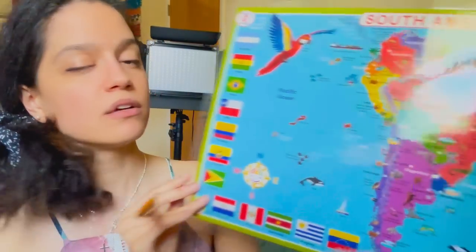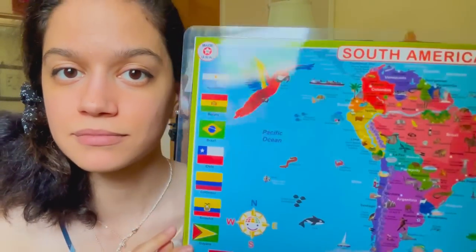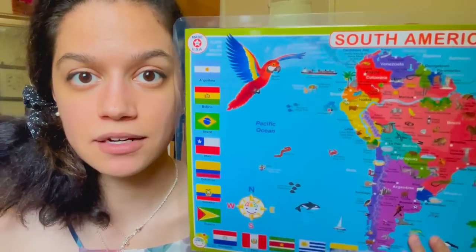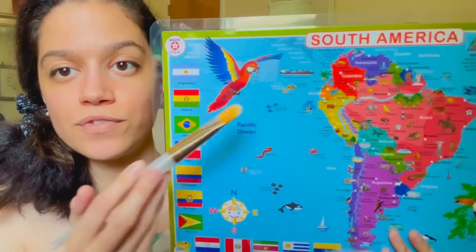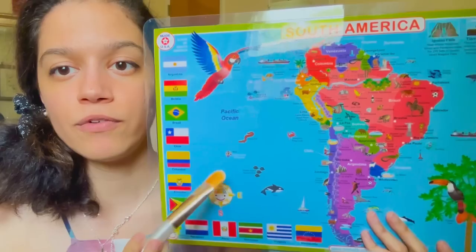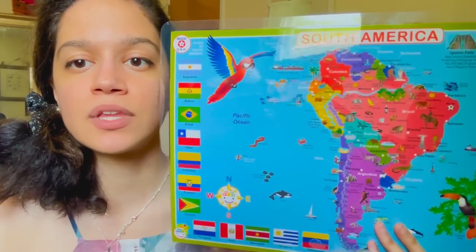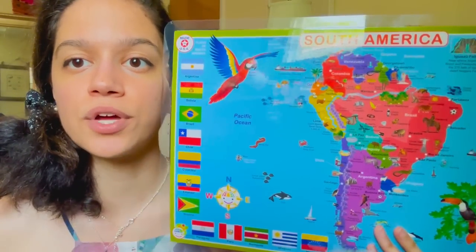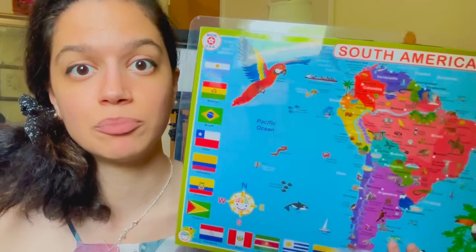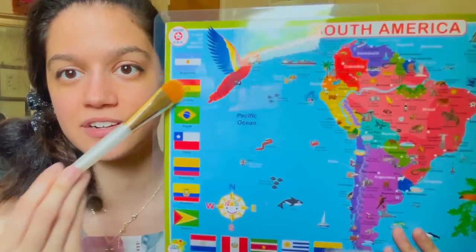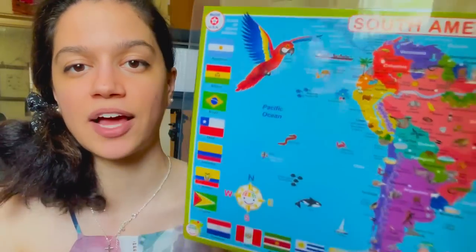Can you show me the flag of Bolivia? I'll give you a hint. It has green in it. We've already canceled out Brazil. We've already canceled out Guyana. We've already canceled out Suriname. Can you show me the flag with green in it that belongs to Bolivia? Right here. Excellent. The Bolivian flag.